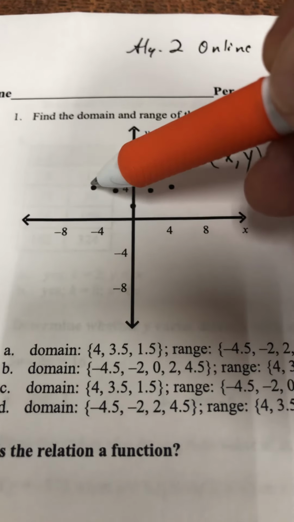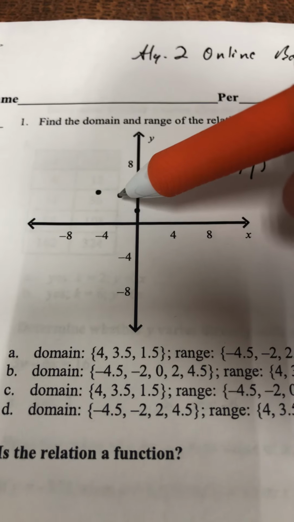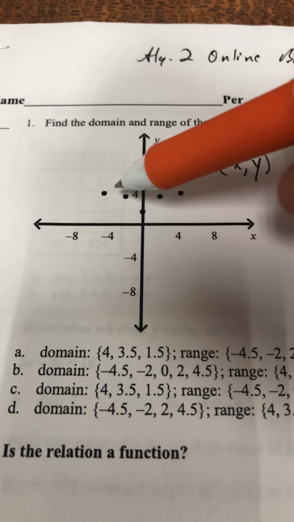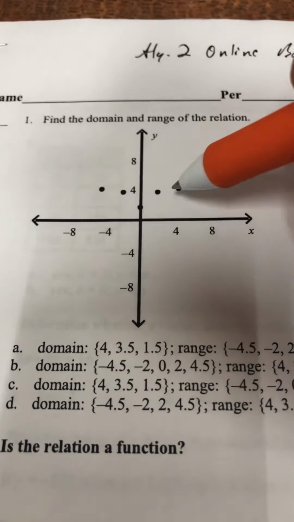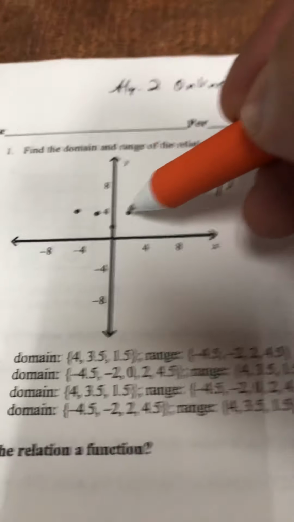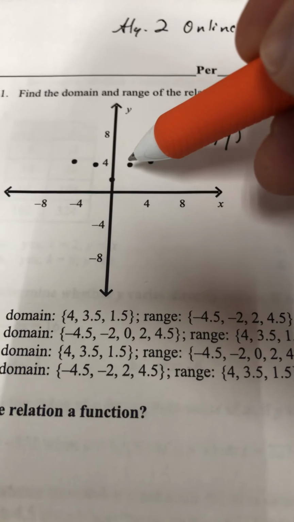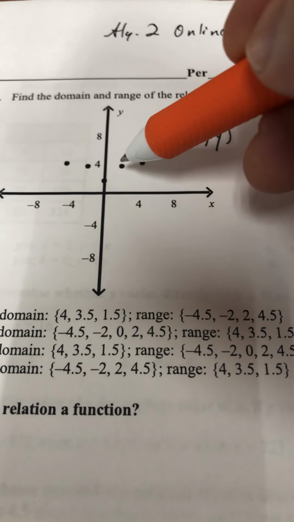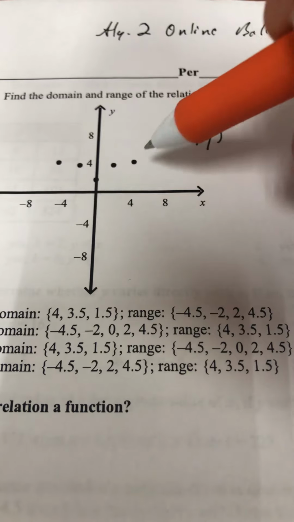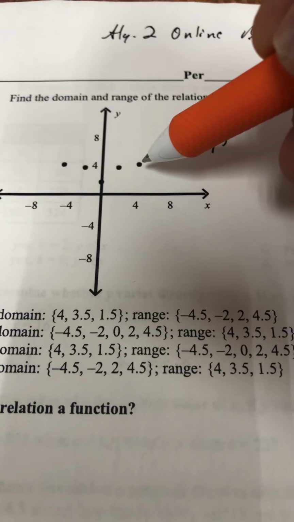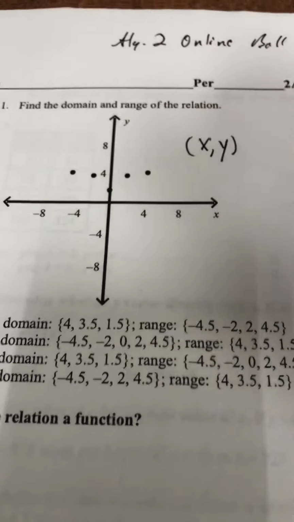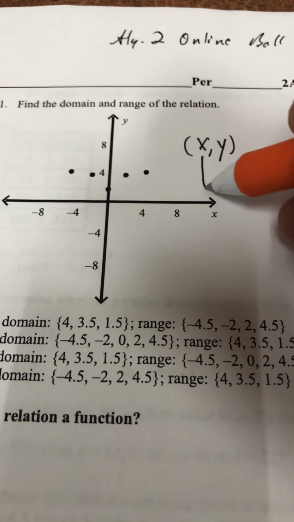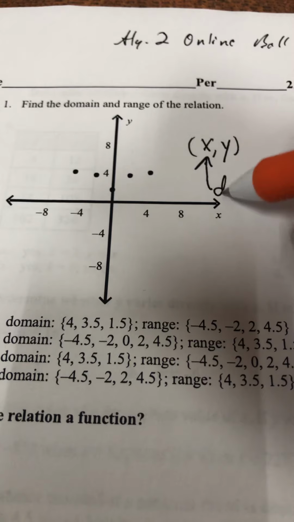This x, this one is negative 2. This one would be 0. This one would be about 2. This one would be about your positive 4.5. So those are all your x values, so that would be the domain. All your x values are your domain.